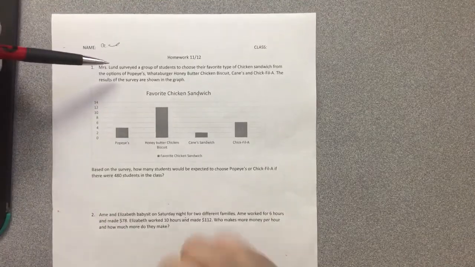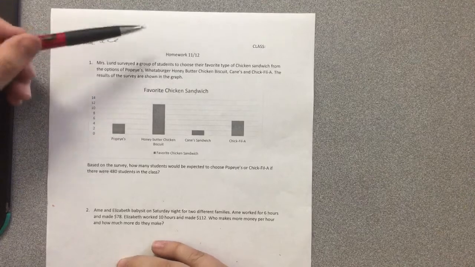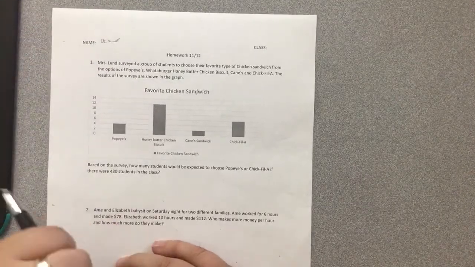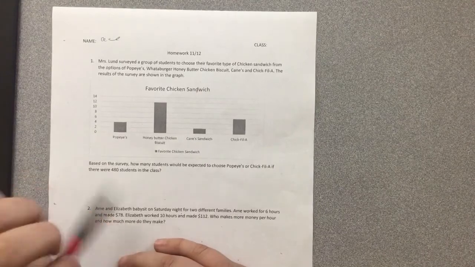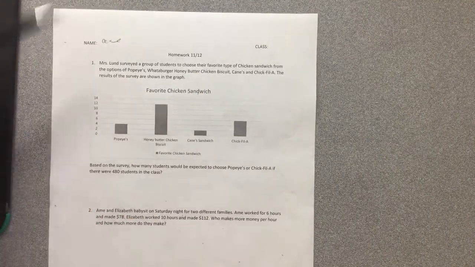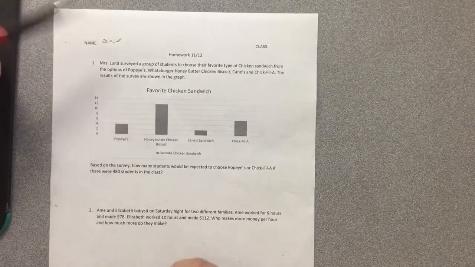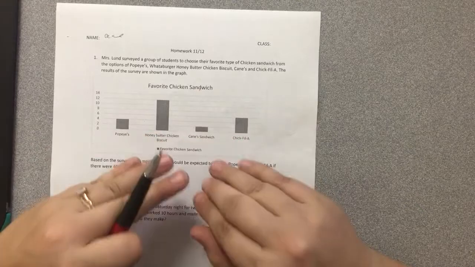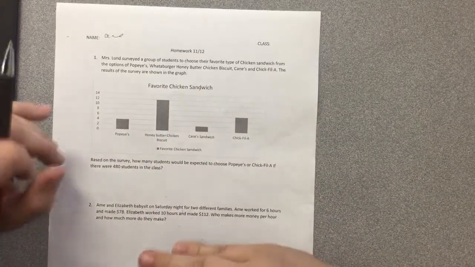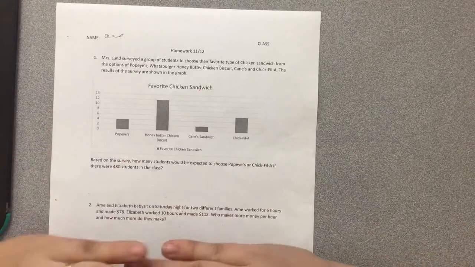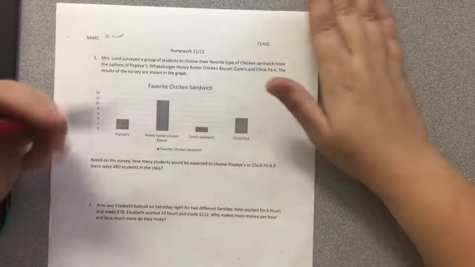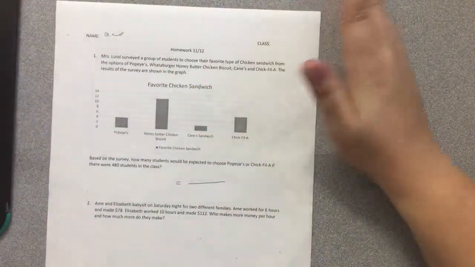So, Mrs. Lund surveyed a group of students to choose their favorite type of chicken sandwich from the options of Popeyes, Whataburger Honey Butter Chicken Biscuit, my personal favorite, Cane's, and Chick-fil-A. The results of the survey are shown in the graph. So, we have our favorite chicken sandwich, we got Popeyes, Honey Butter Chicken Biscuit, Cane's sandwich, and Chick-fil-A. Based on the survey, how many students would be expected to choose Popeyes or Chick-fil-A if there were 480 students in the class? So, we got our what-if situation, and we got what's actually happening.